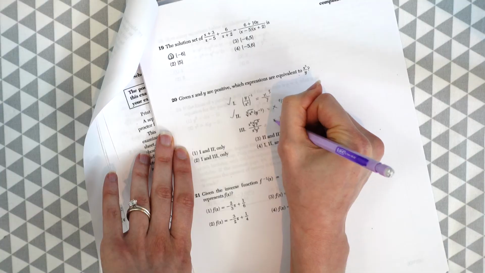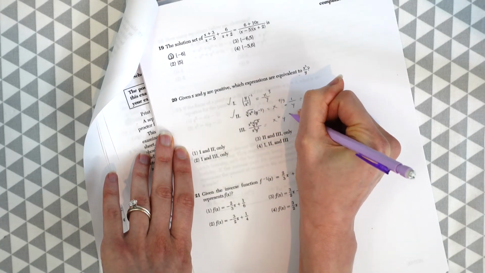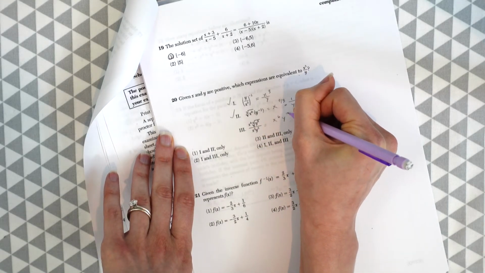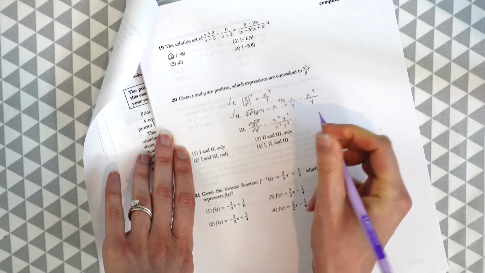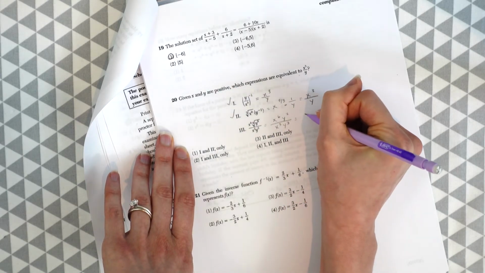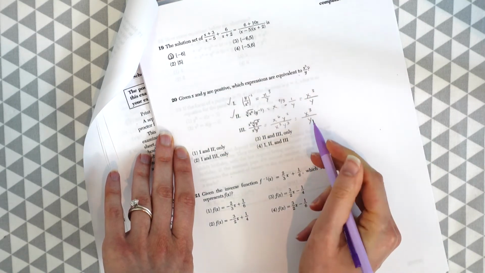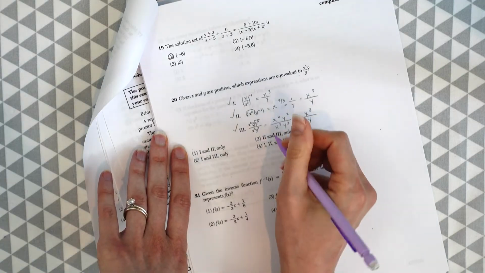Let's see. We have x to the 6th, and then this will become y to the 8 over 4, or 2. And then here we have x cubed, y cubed. And then we could just subtract exponents, and we'll get x to the third over y again. So they all simplify to the same thing, choice number 4.